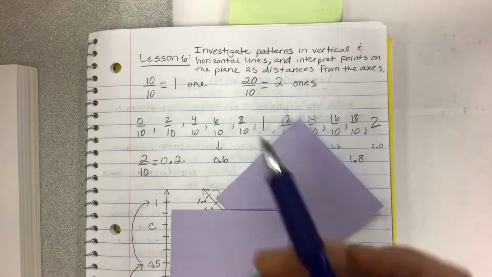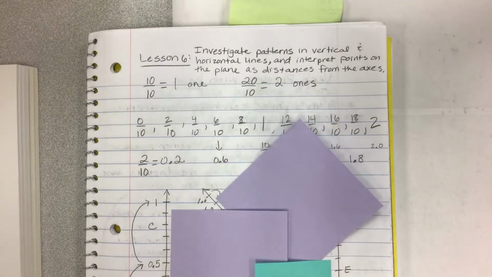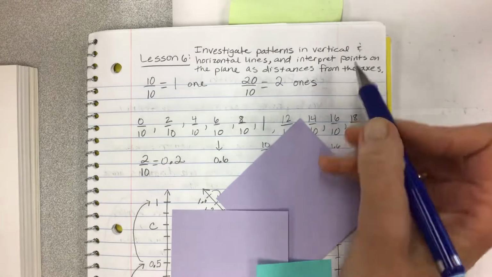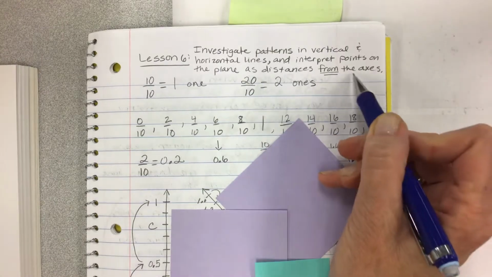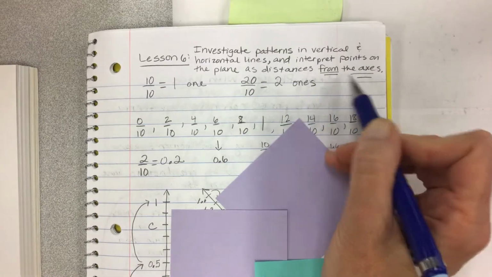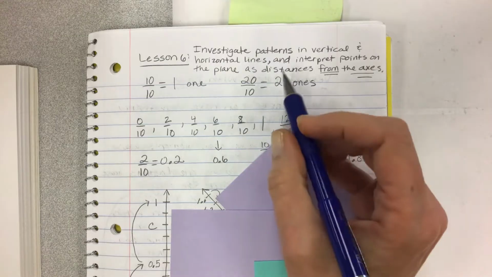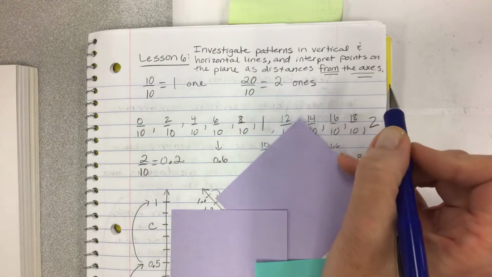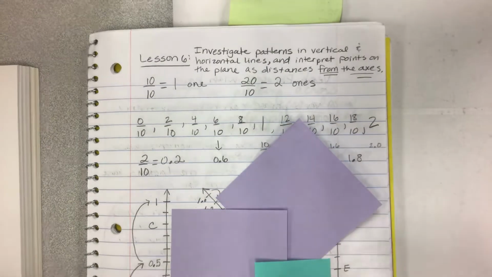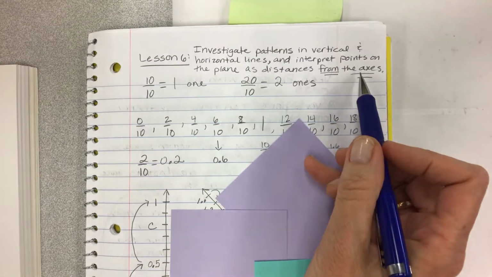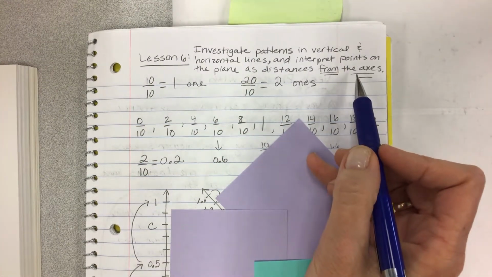The objective for this one is to investigate patterns in vertical and horizontal lines and interpret points on the plane as distances from the axes. This is going to be key here. When you leave an axis and you go a distance away, you're using the other axis's number. So that's a key element of this lesson.